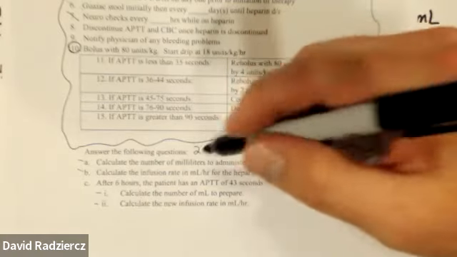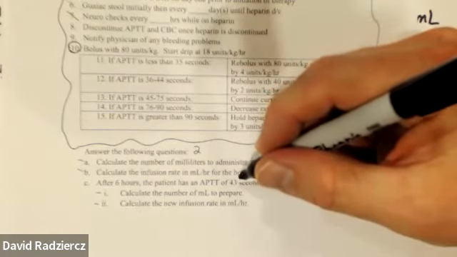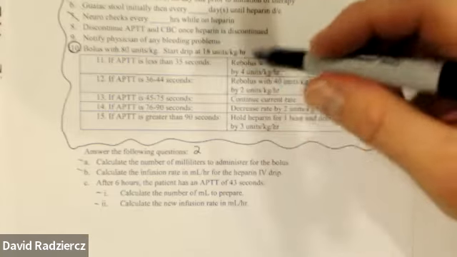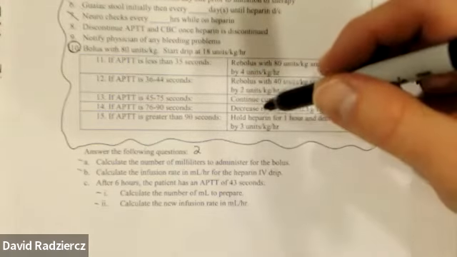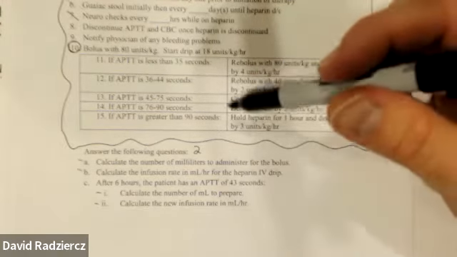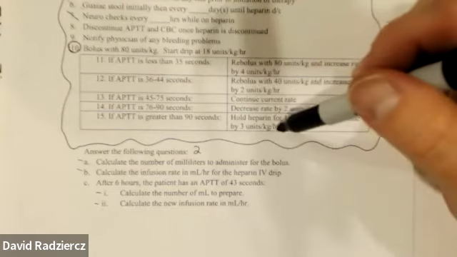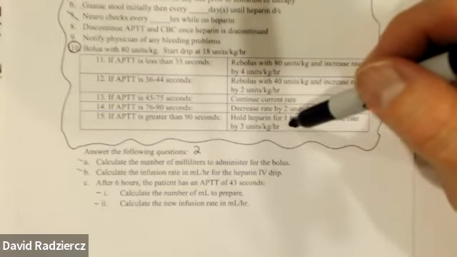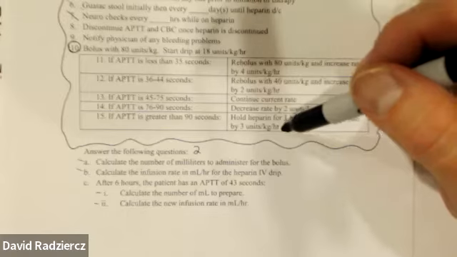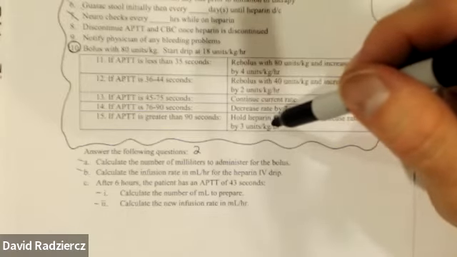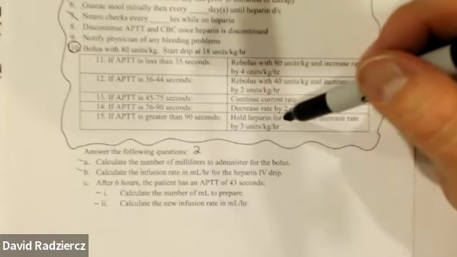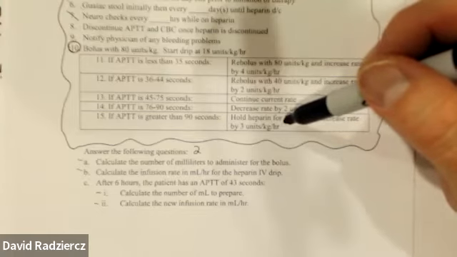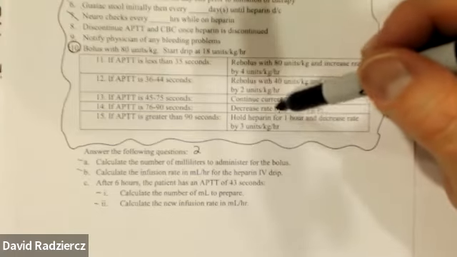So depending on what it tells you is the APTT, then you're just going to follow the protocol here. So when it says, like, hold heparin for 1 hour and decrease the rate by 3 units per kilogram per hour, if it asked you to calculate a new bolus, well, there is no new bolus to do for an APTT greater than 90. So you wouldn't do that.